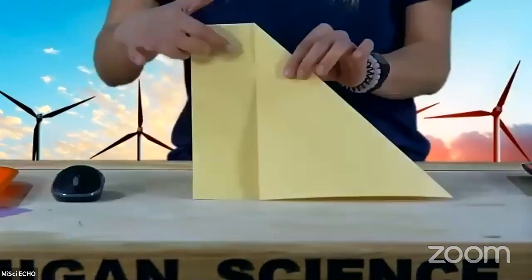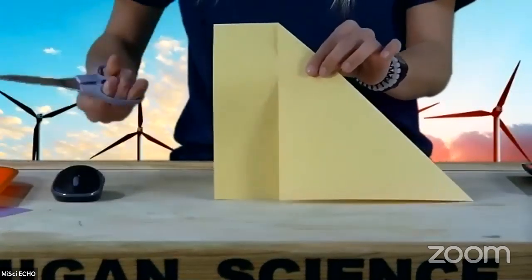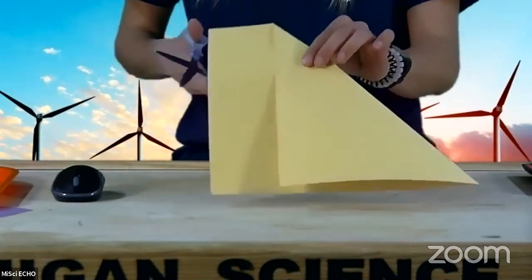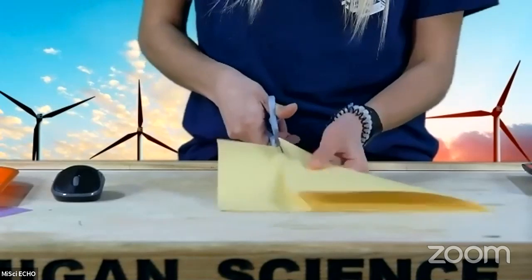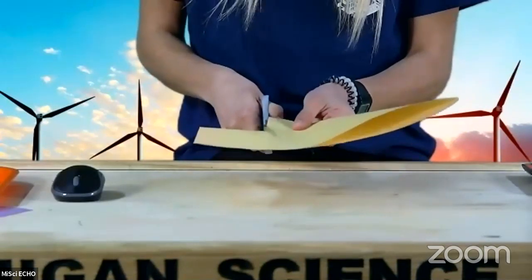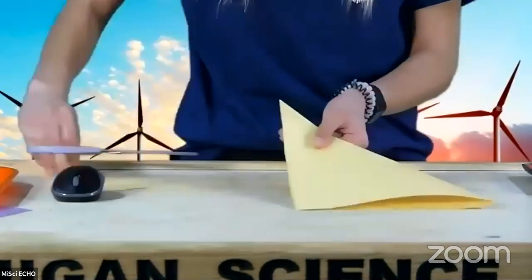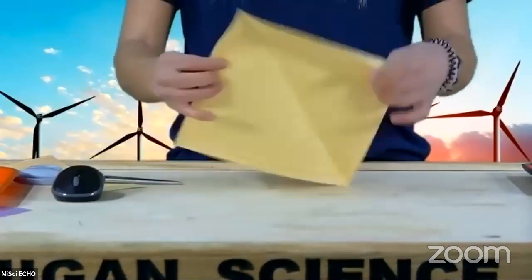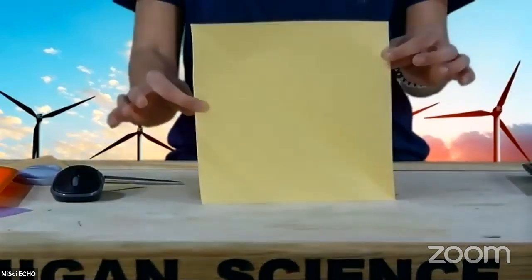And you'll notice that now we just have this excess strip right here. All you need to do is you can either draw a line on it first to help you and open it back up, or you can just cut that extra strip off this piece of paper. So we'll just go ahead and cut straight down, leaving us with a square piece of paper. So if you ever need a square, right, very, very simple, easy to do.